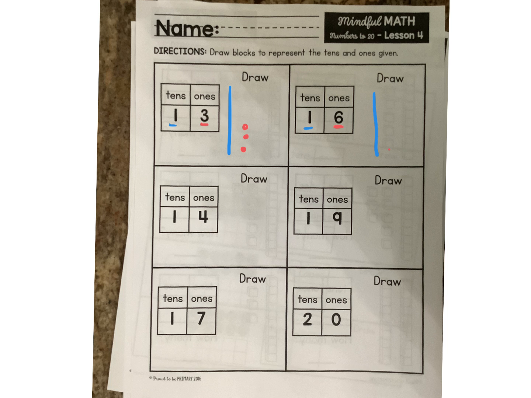On the next one, 1 stick of 10, and how many ones? I'm going to draw 6 of them. 1, 2, 3, 4, 5, 6. And that's going to be 16. On the next one, I'm going to draw how many sticks of 10? Good, I'm going to draw 1. And then how many ones will I draw? 4. 1, 2, 3, 4. And that's showing me 14.